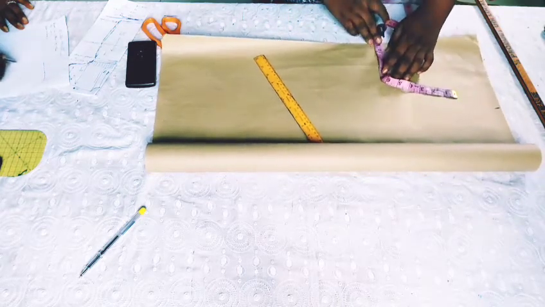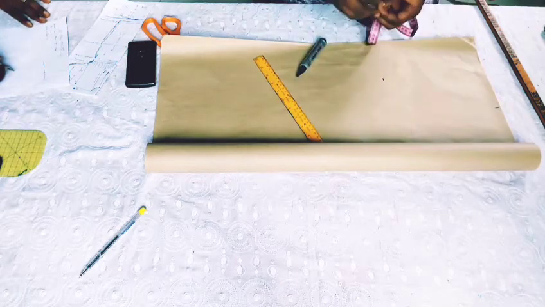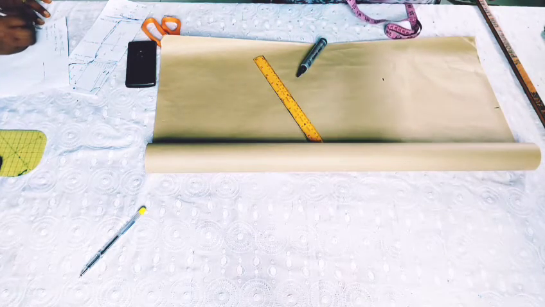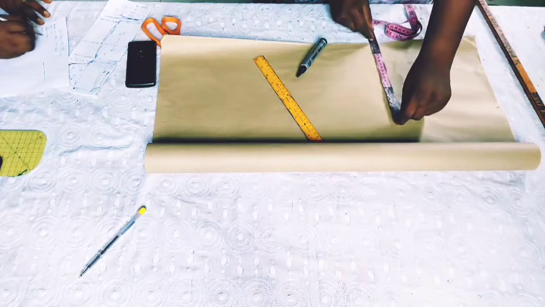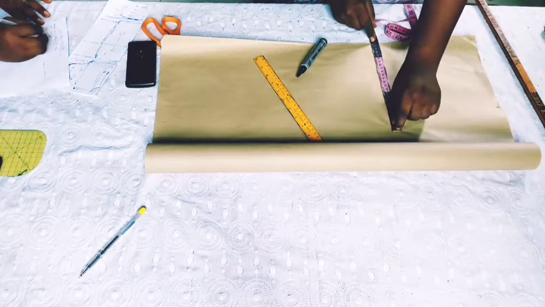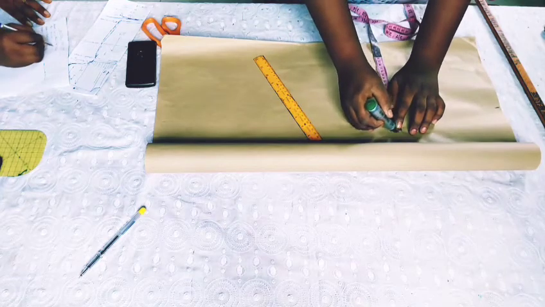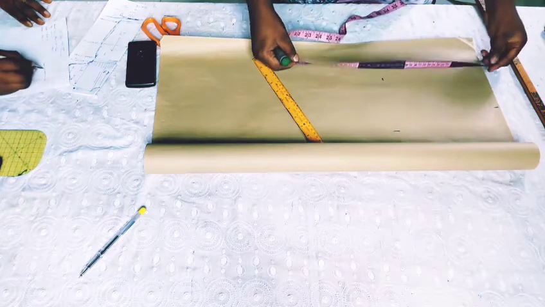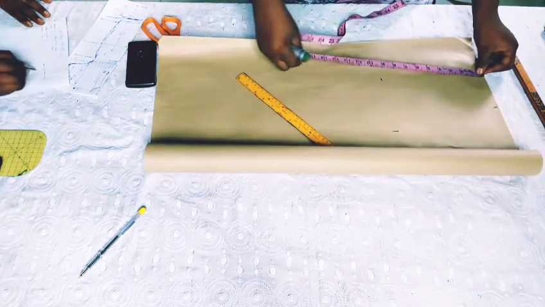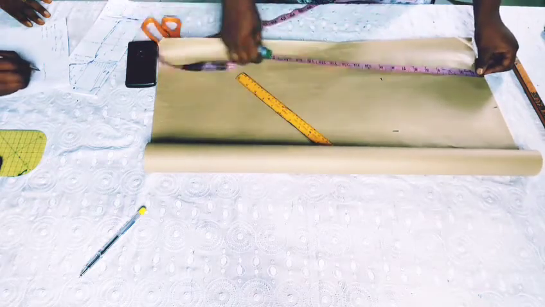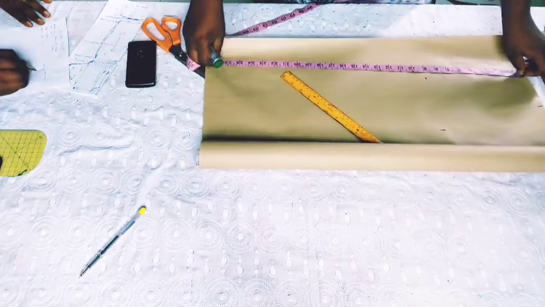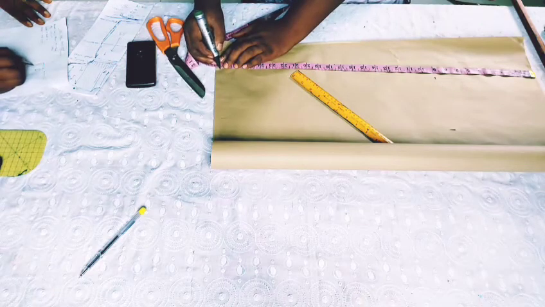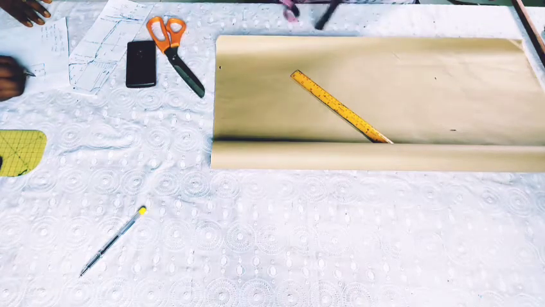So on that hip line, I'll be measuring the quarter of the hip. Quarter of the hip is 25 centimeters. So go ahead and mark that here. And then I'll also be measuring the distance between the waist and the knee length. And for this person it is 27.5. I'll go ahead and mark that here.